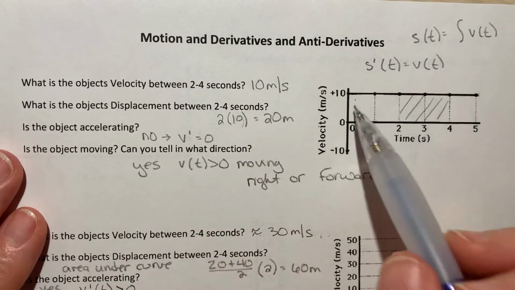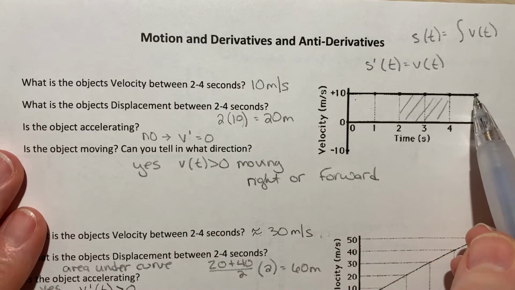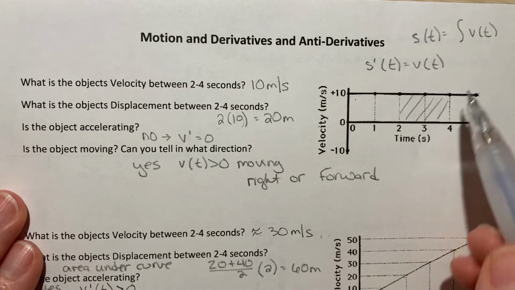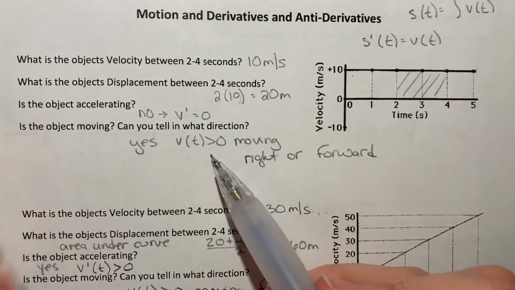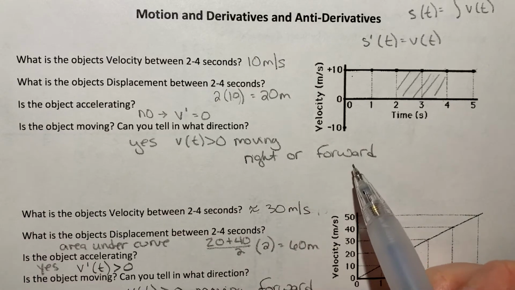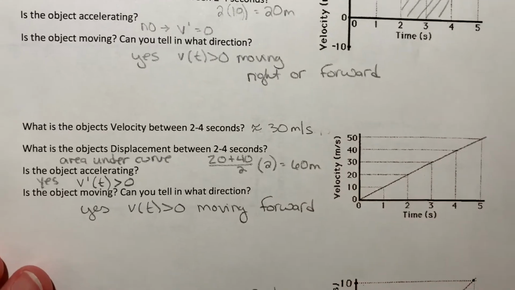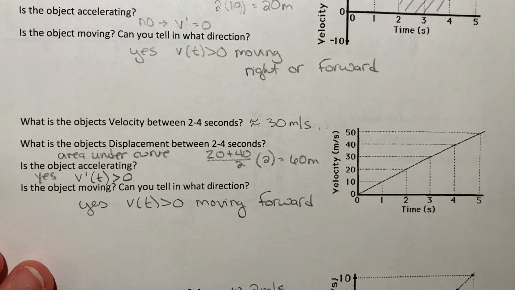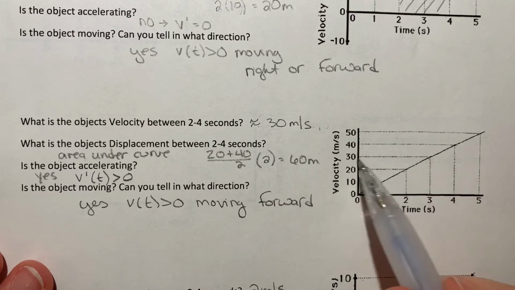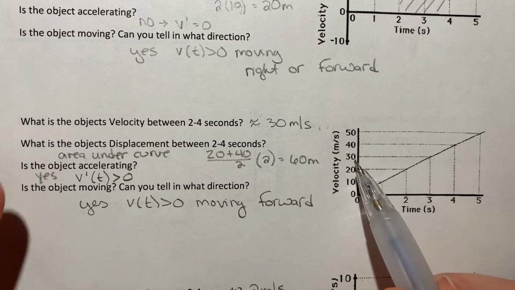Is it accelerating? No, because the velocity is constant, or the slope of this line is 0. Is it moving forward? Yes. Whenever velocity is positive, it's moving forward, or to the right. So in this one, same thing. The velocity between 2 and 4 seconds, according to this graph, is approximately 30.